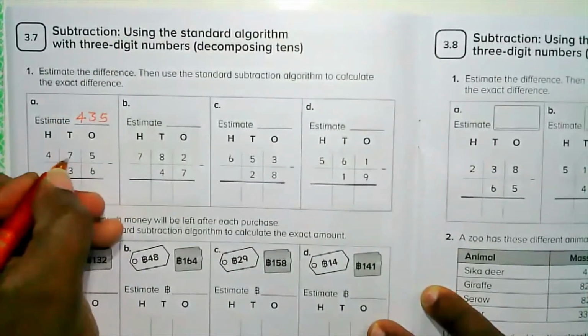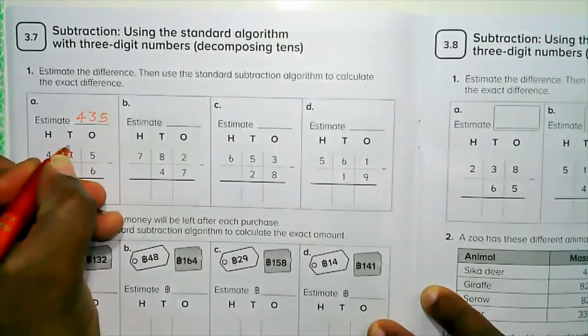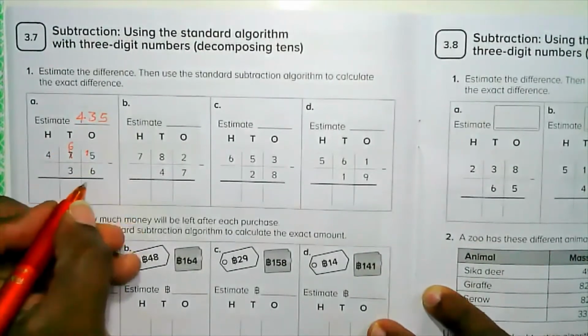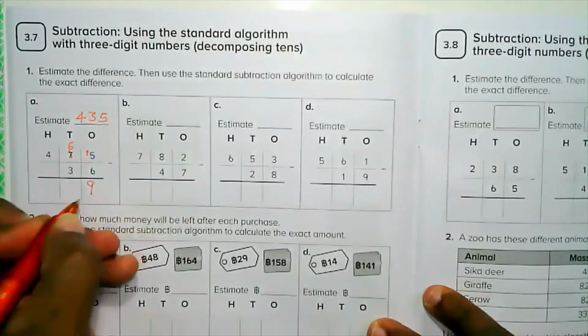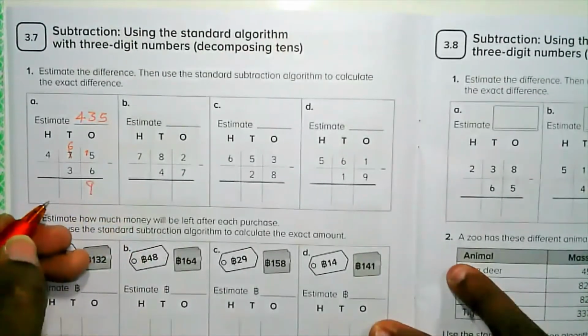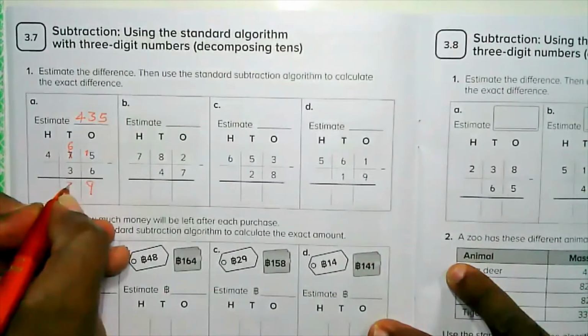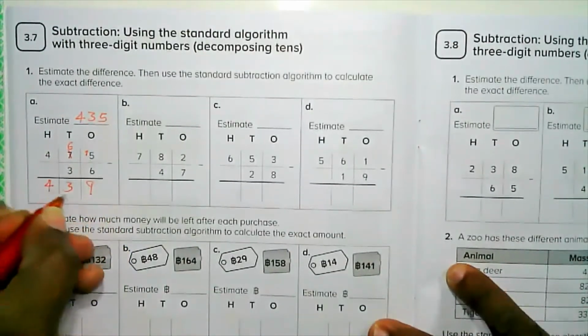Now let's see the actual. Borrow 1 from here, remain 6. Bring the 1 here, 15 minus 6 will be 9. 6 minus 3 will be 3 and 4 for 30.